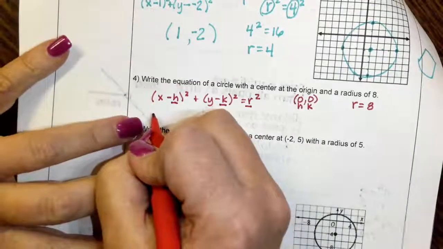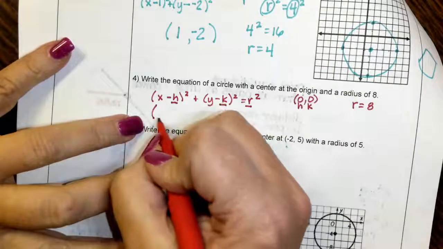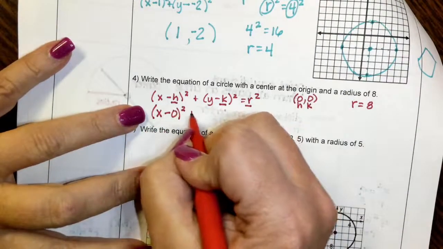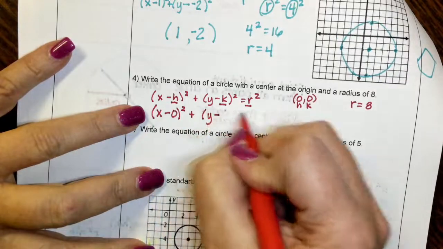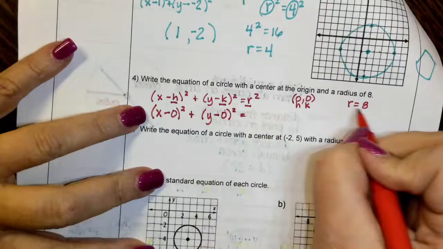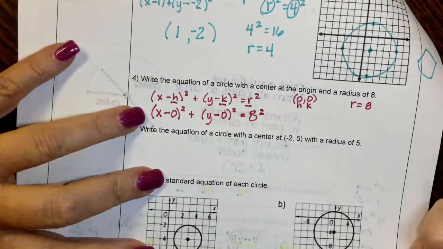So we just write it exactly like it is and substitute in your h and k, and we'll simplify it later. Substitute it in first, and then we'll simplify it. So y minus k equals r, which was 8, so it's 8 squared. So now let's clean this up and make it pretty.